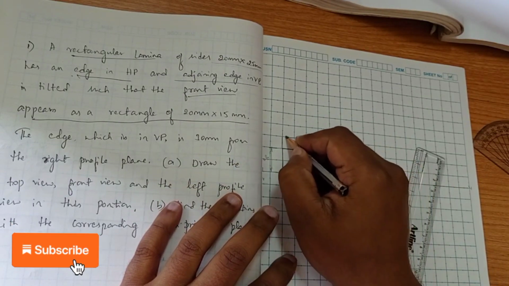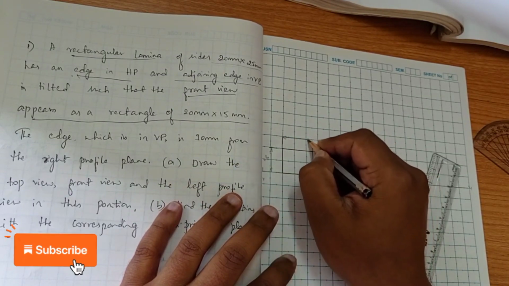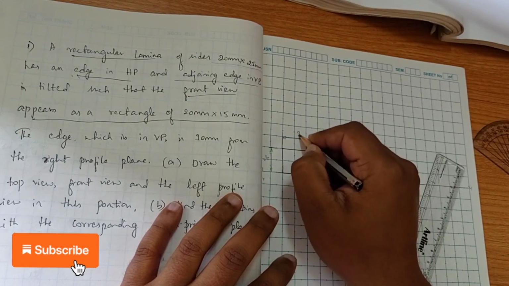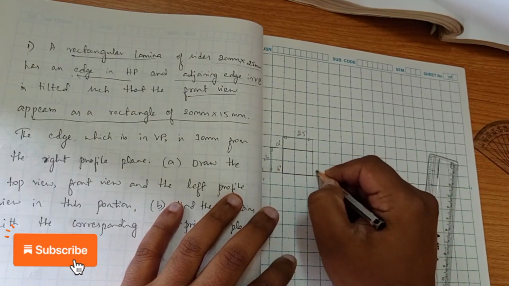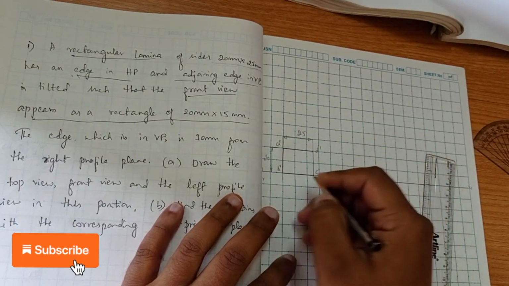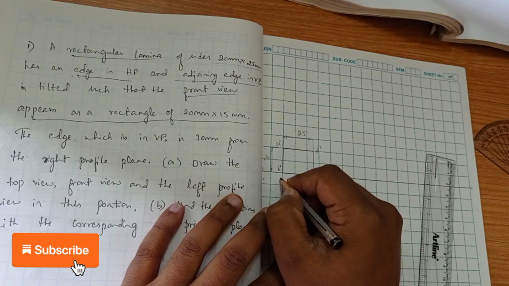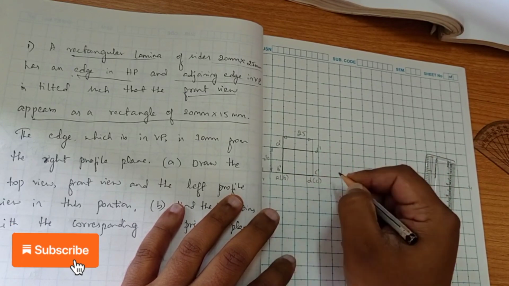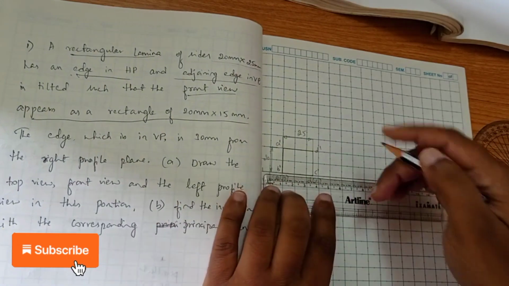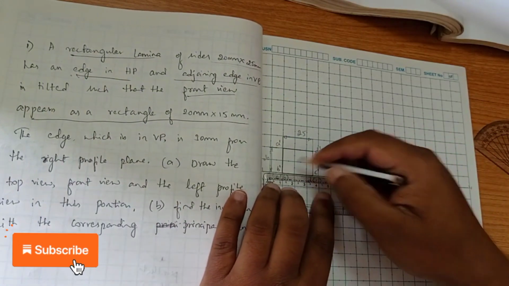It is 20, this is the 25. This is A dash, B dash, C dash, D dash. Here you can see A, B, D, C. This is the front view, and we get the front view on the same line. So we are done with the first position.